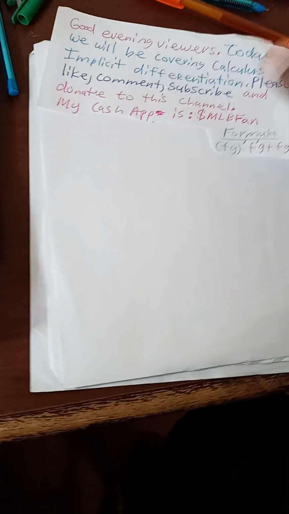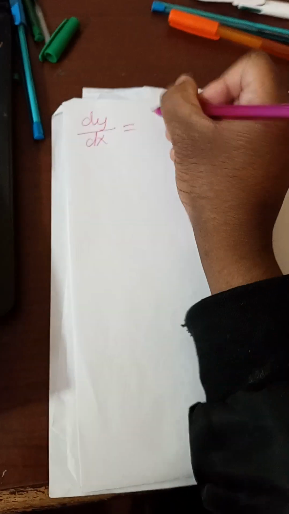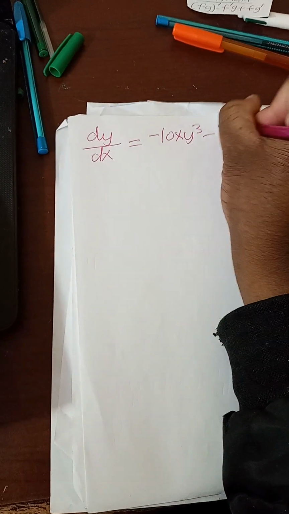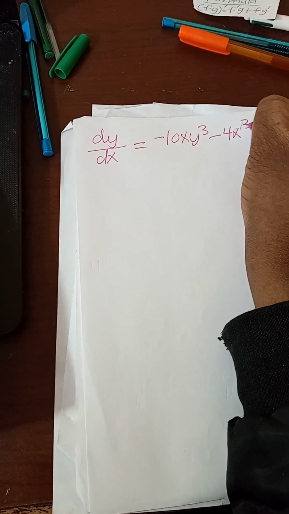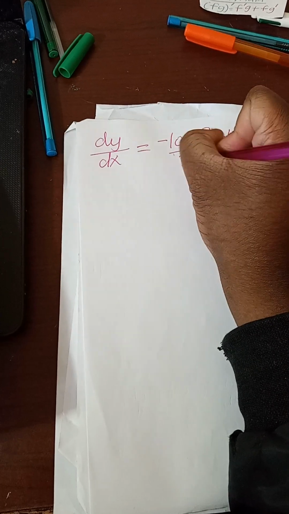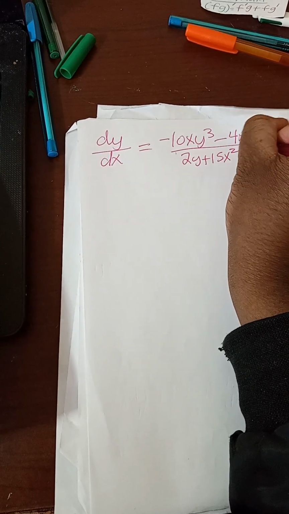So now dy divided by dx will equal negative 10x y cubed minus 4x cubed divided by 2y plus 15x squared y squared.